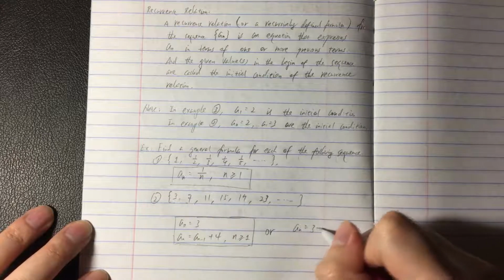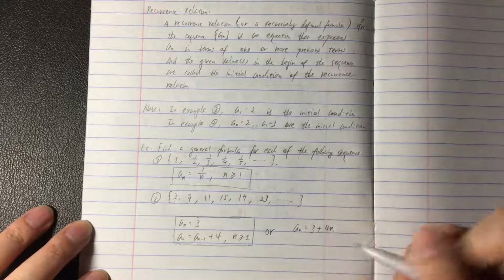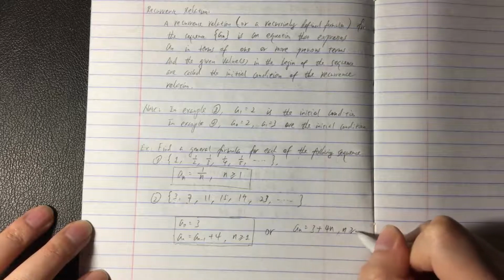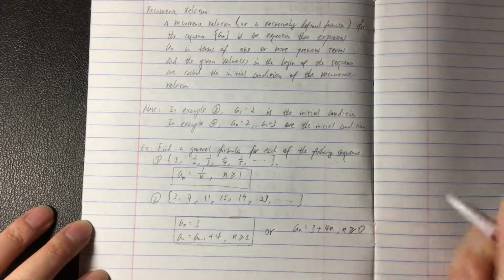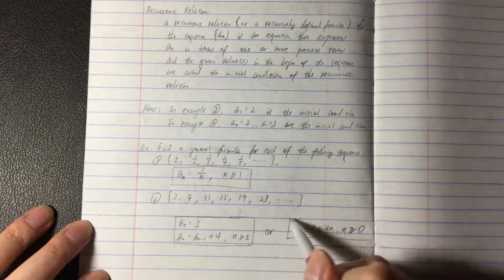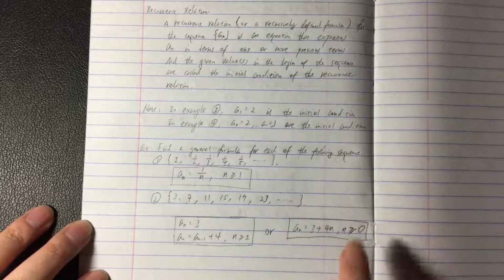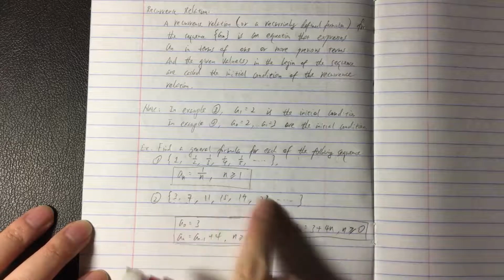So it's 3 plus 4 times n, n greater or equal to 0. This is a closed formula for this sequence.